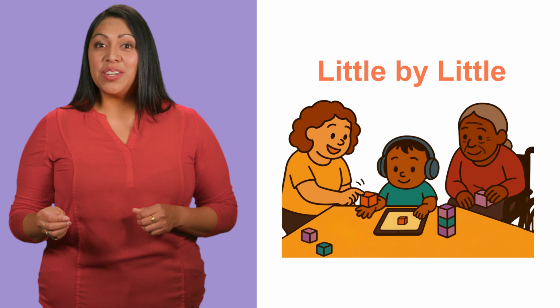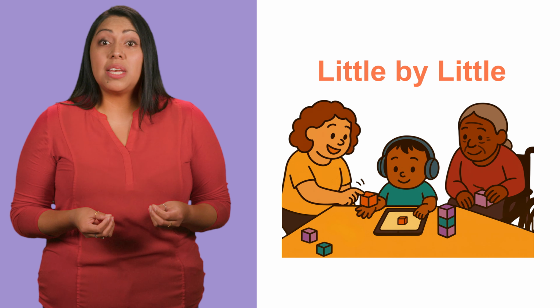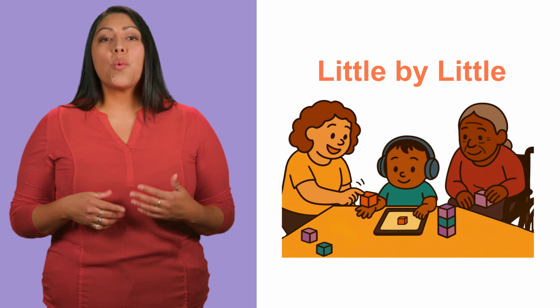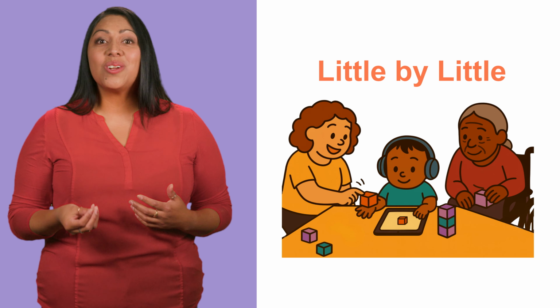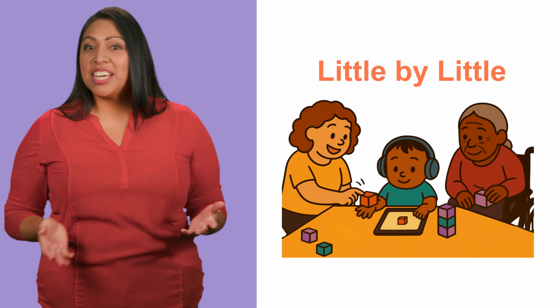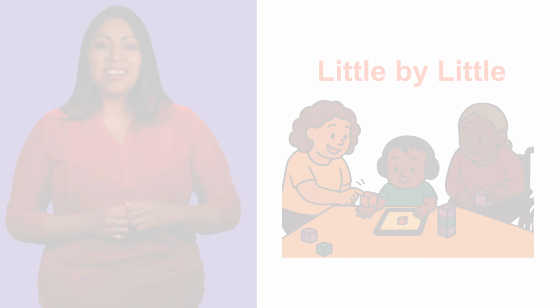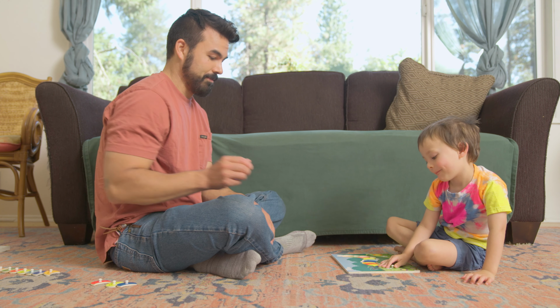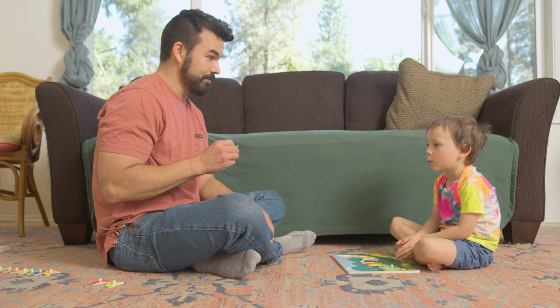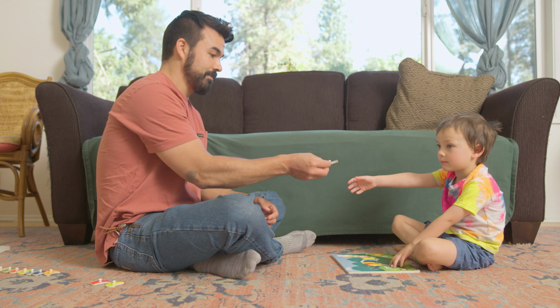Little by little. Give small amounts of things a child wants, like 1 block or puzzle piece at a time, little by little, so that they have many chances to ask for more. Here you go, 1 puzzle piece.